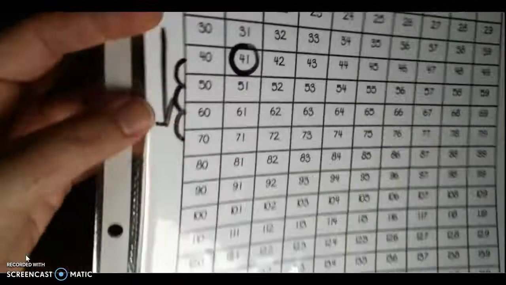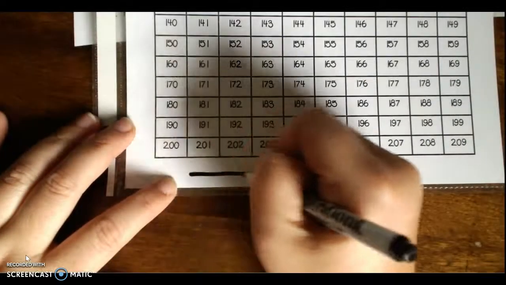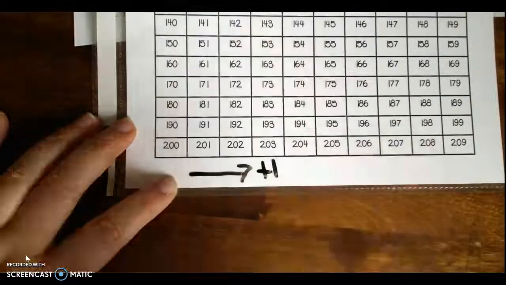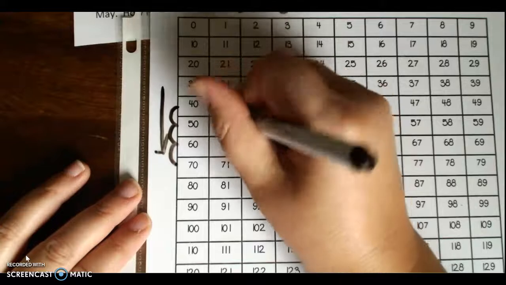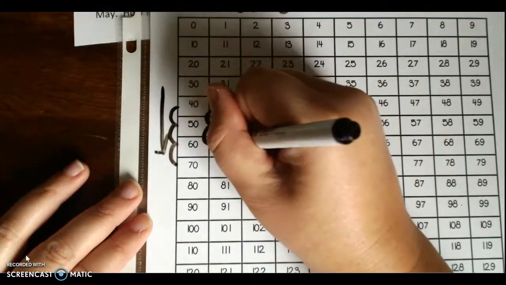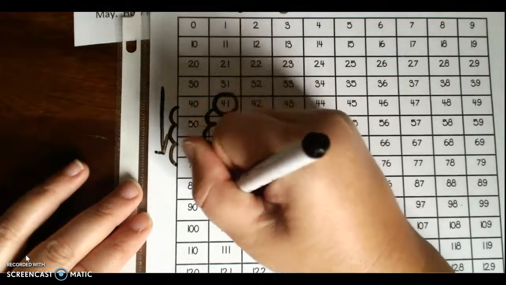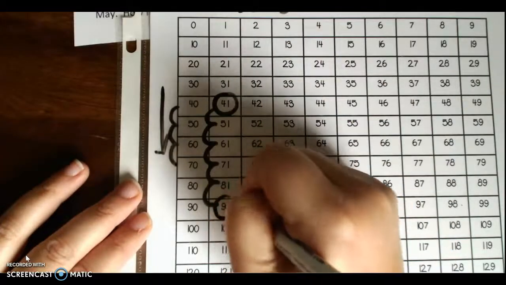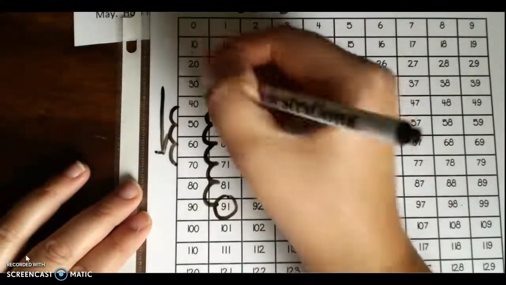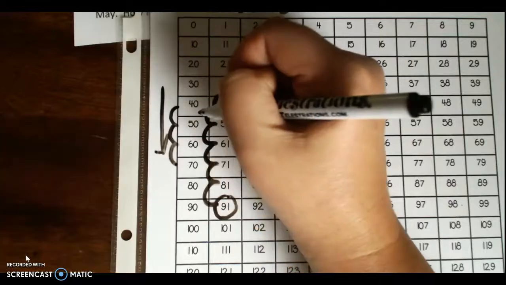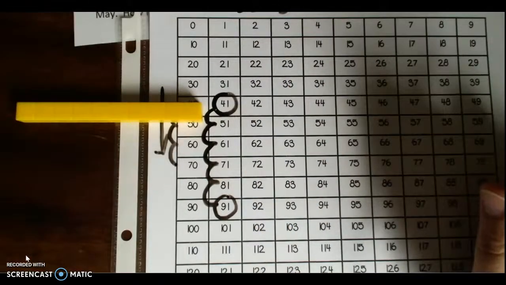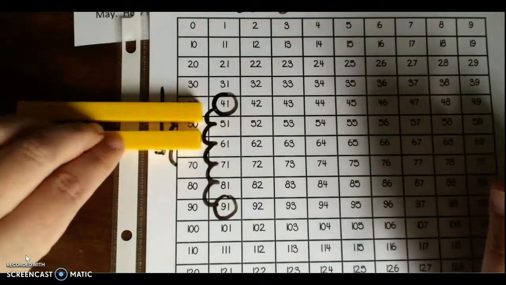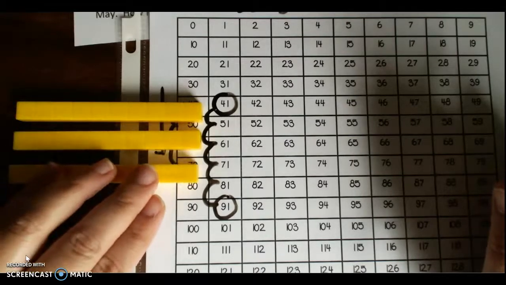When I go across, I am adding 1. So I want to go down 5 tens. 1, 2, 3, 4, 5. So each time I added a 10. You notice here it's just like adding a 10 using our base 10 blocks.